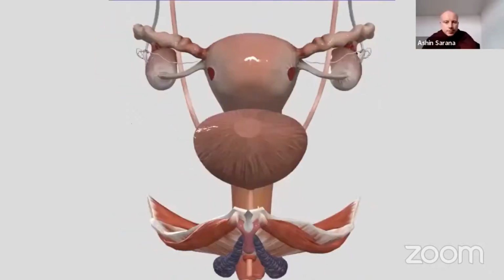Now we are looking at the same from the front. This one, we're looking from the back. This one is from the front.